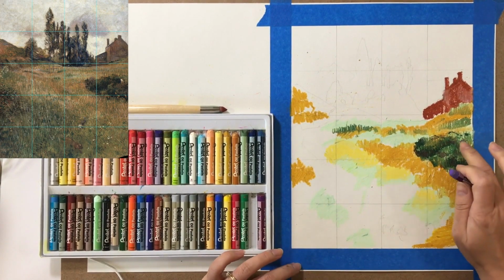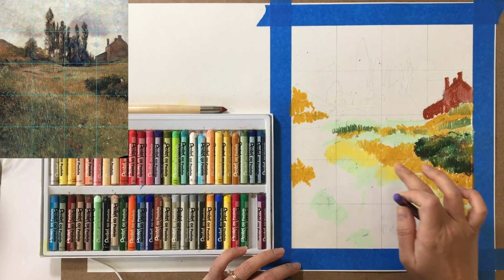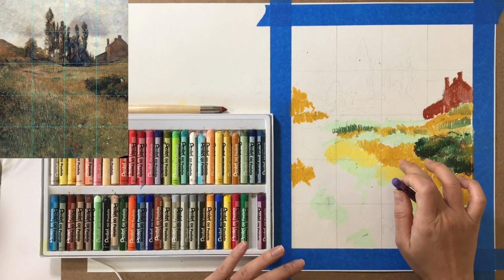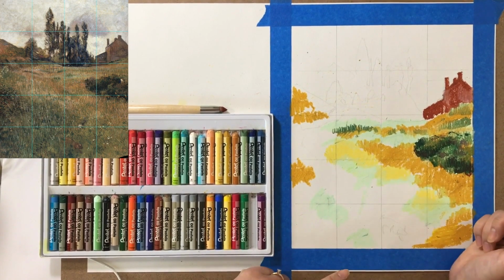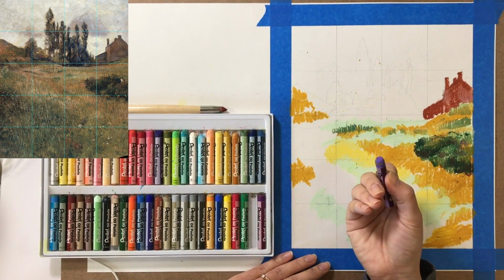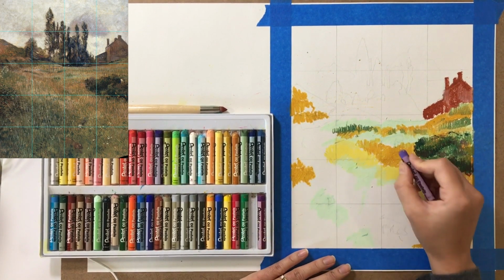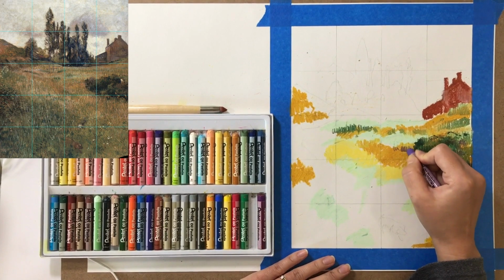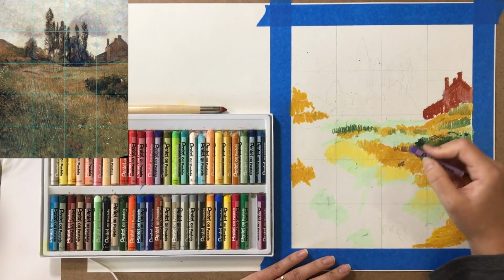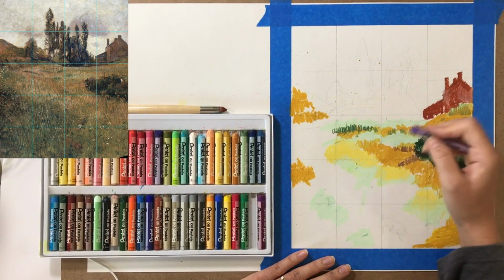Again, I picked up a purple because a lot of these undertones were, I put down a really vibrant yellow ochre. But if you looked at the painting, it's a lot more muted than that. And to mute or tone those colors, you use its complementary. The purple is the complementary of yellow. If you looked at the color wheel, it's on the opposite side of it.